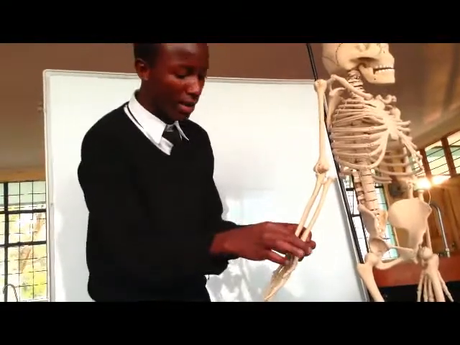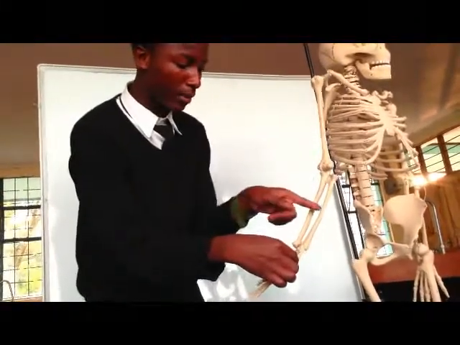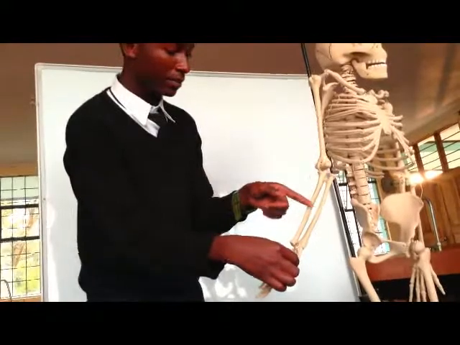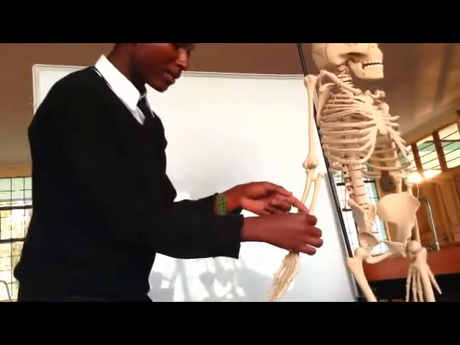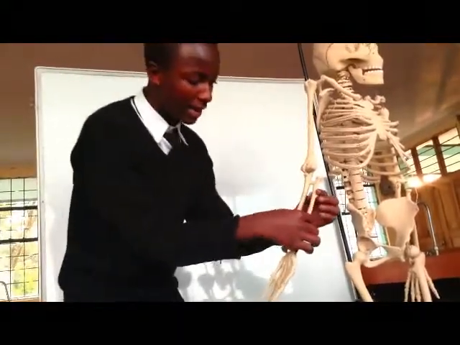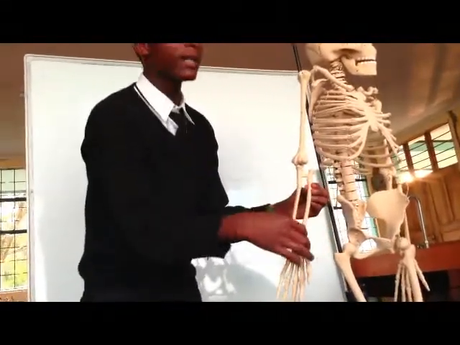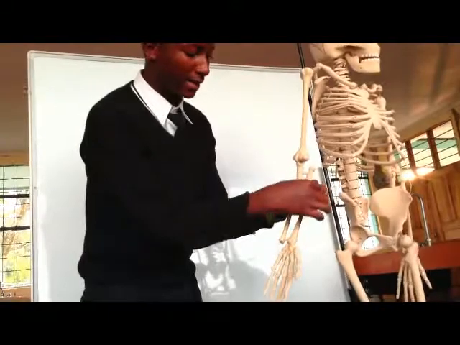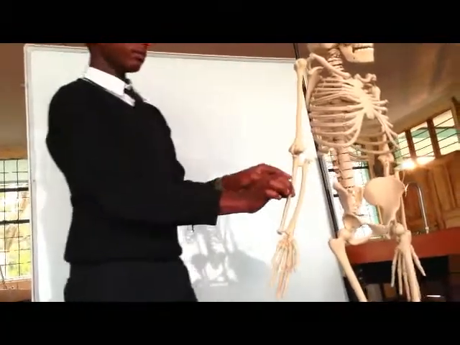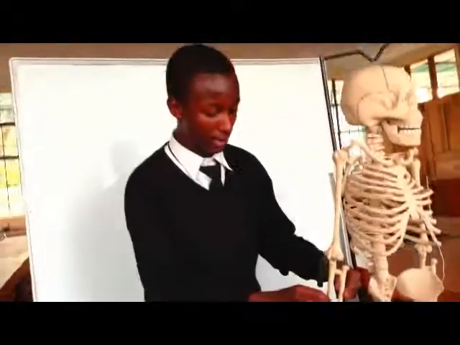Is found at the side where the thumb is located, as this is a flattened and slightly curved bone, and it is simple in design. Ulna, it is longer than the radius.